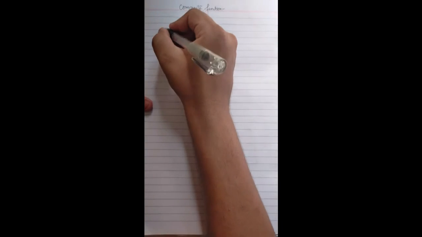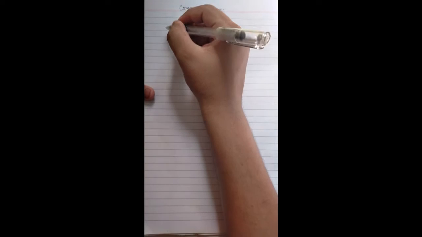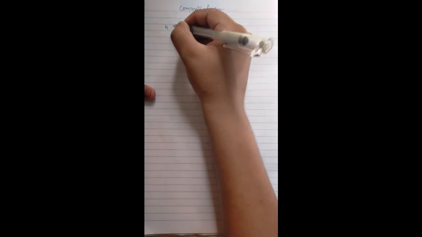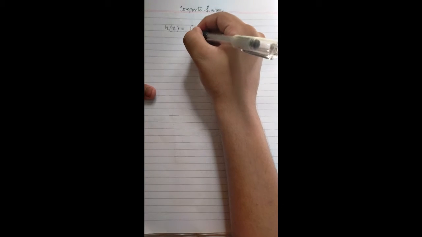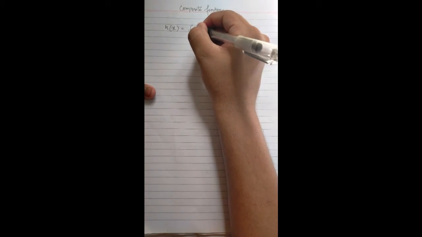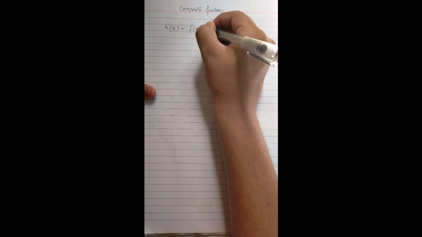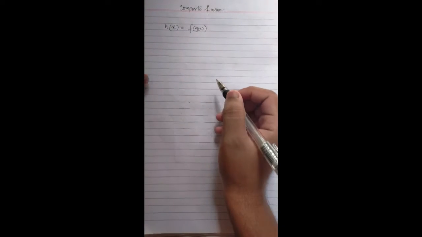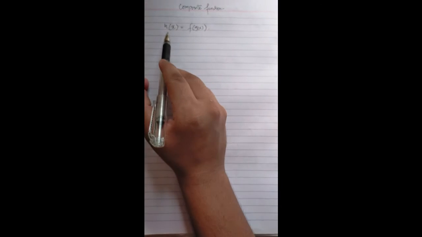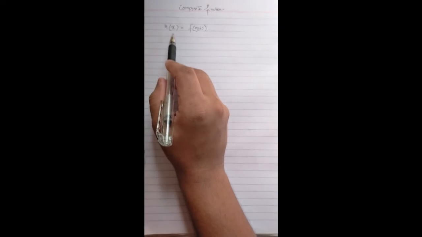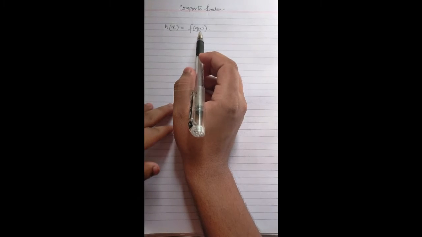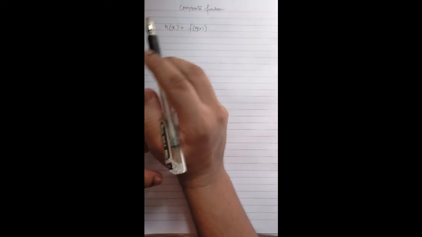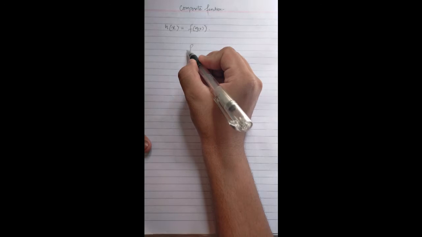Composite function. I have a function h of x is f of g of x. What this means is I have a composite function formed by substituting the function g of x into the function f of x.